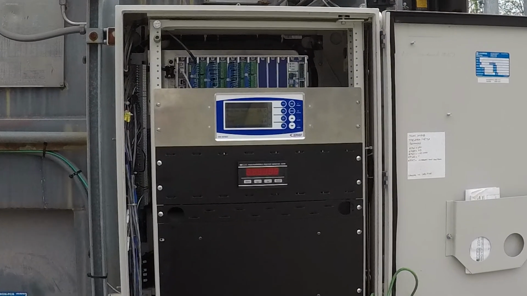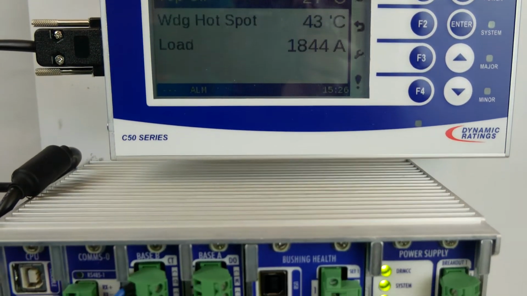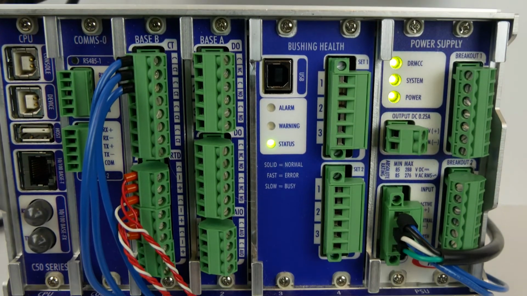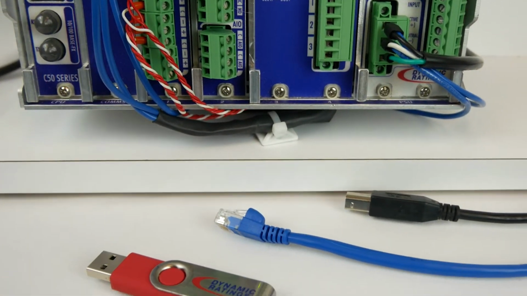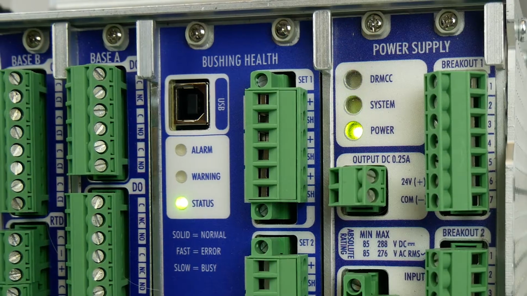The C50 transformer monitor can download data over a USB thumb drive or through web pages by a standard Ethernet cable or a USB A to B cable. Before we begin, make sure the unit is powered on.